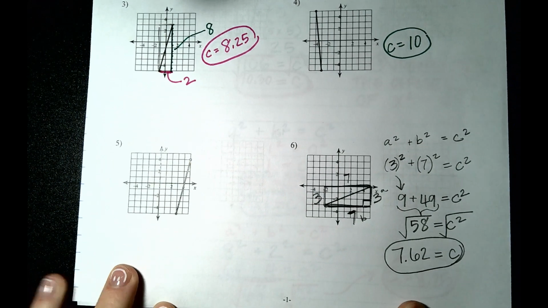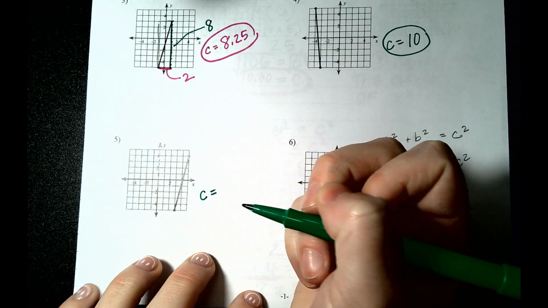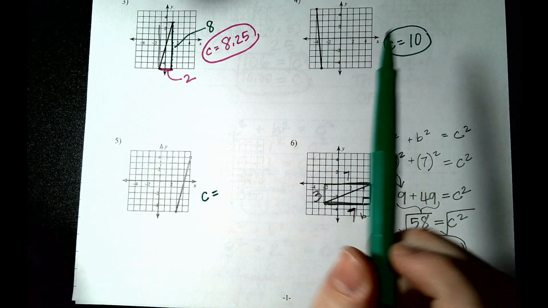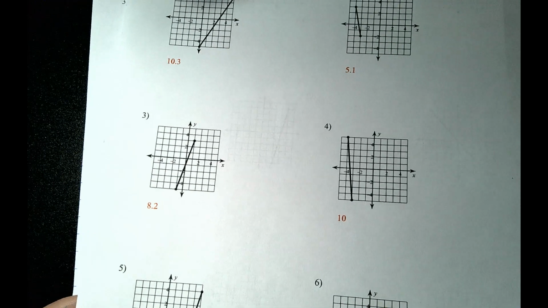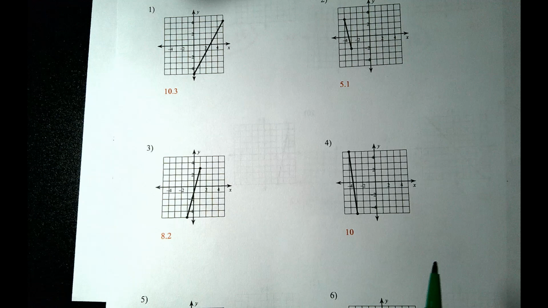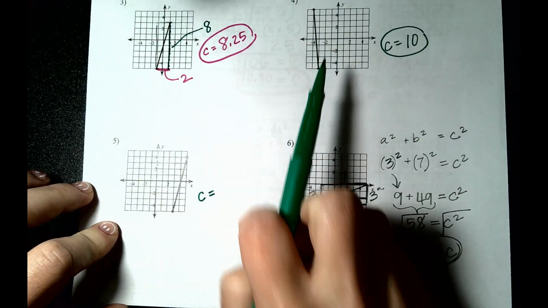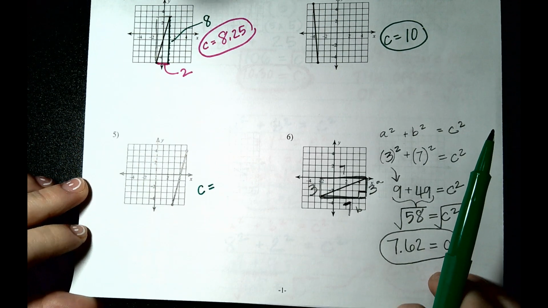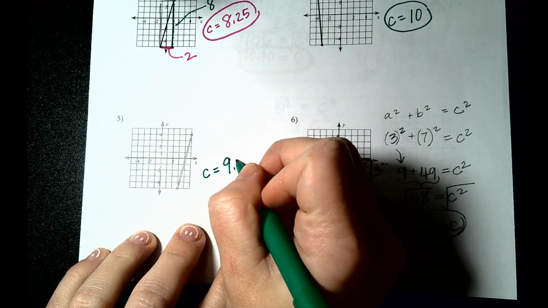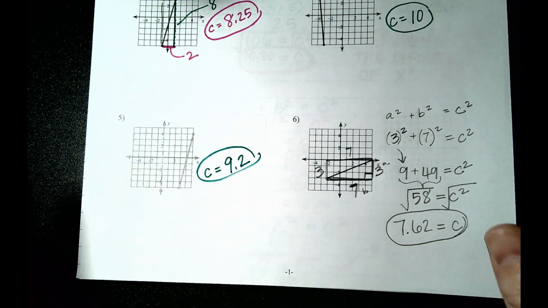Okay. Number 5. You got 10.04. 10.04 is perfectly fine. I'm looking off of the answer key from this worksheet, so they only did 1 decimal point, which is probably why they took off that 04. 10.04 is actually a better answer because it's more accurate, because this is not exactly 10. It's a little bit bigger. Okay, number 5, 9.2. Number 6, we did together, 7.62.